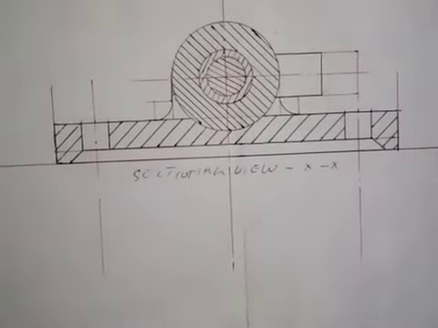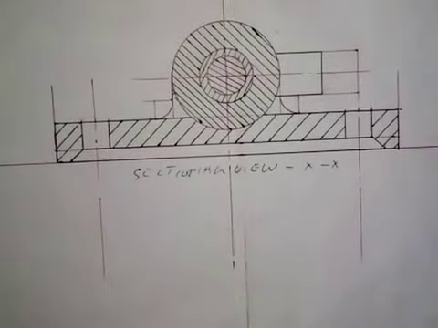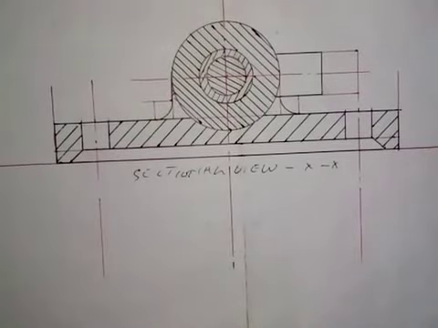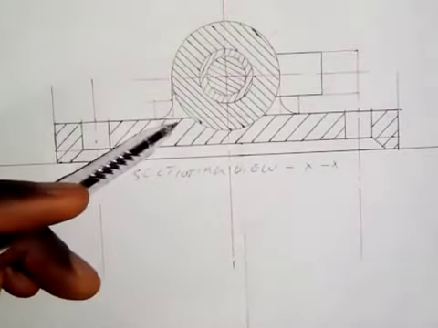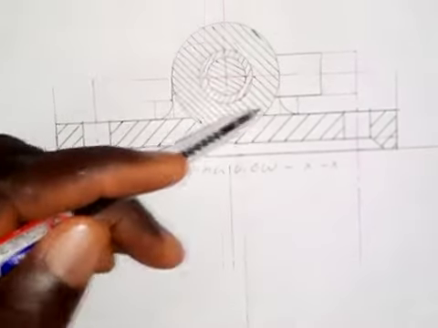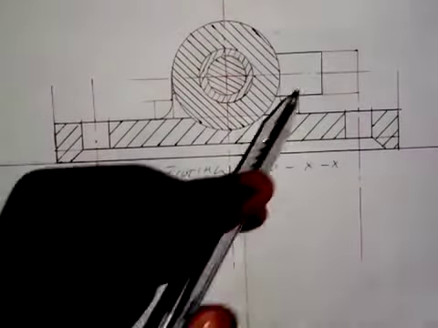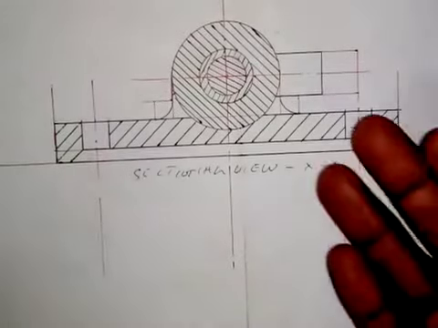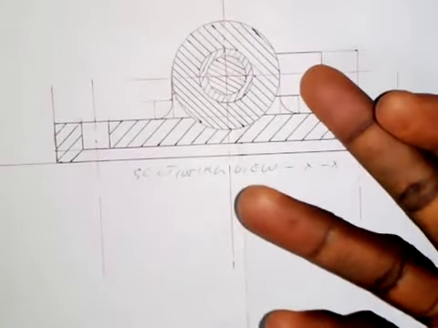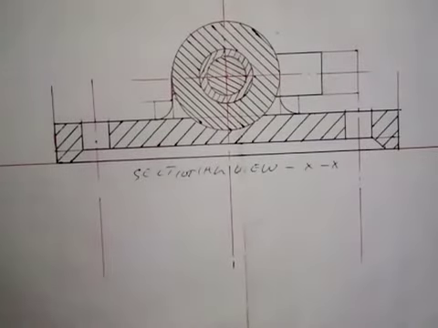Okay, so right here, this is the sectional front elevation, and this is how it will look. So all you need to do is to practice, and this part we are not to arch because the cutting plane does not touch this part. That's why I left it unarched. Likewise here, the cutting plane does not. Okay, if the cutting plane cut this part, we are not to arch because it's the cylindrical part of the shaft.